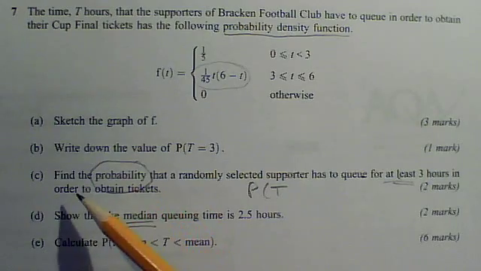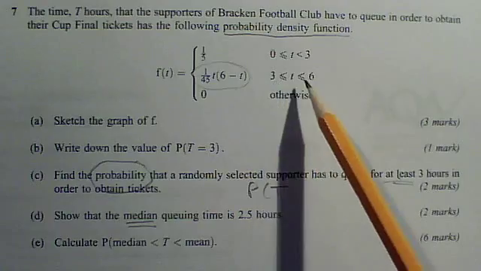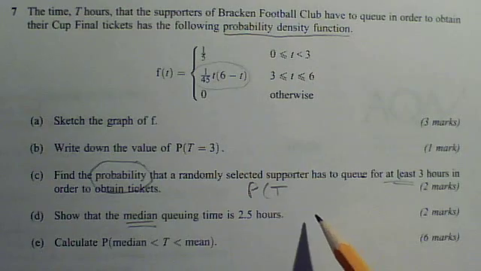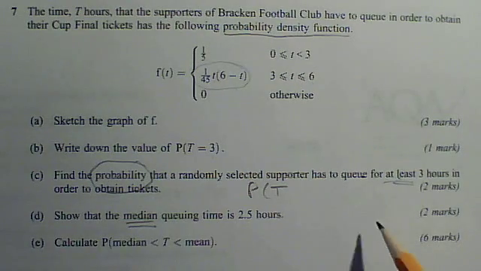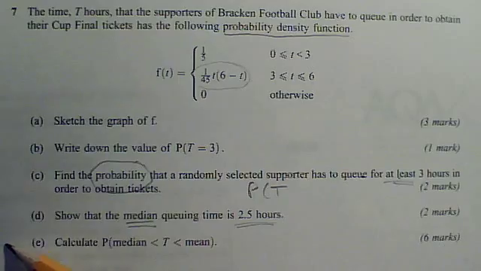Your answer to C will help you decide whether the median is in the range 0 to 3 or 3 to 6. So you can then set up an area, probably an integral, which needs to have 0.5 as the answer. One of the limits will be m, your median, and you'll be able to work through to find an equation for m which you solve, and you know the answer you're looking for is 2.5 hours.